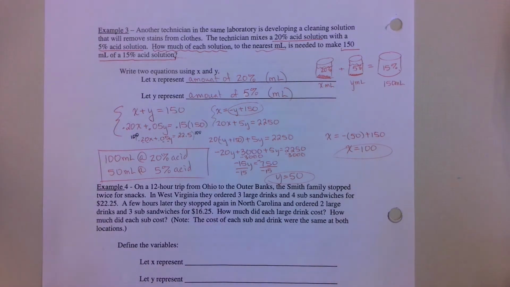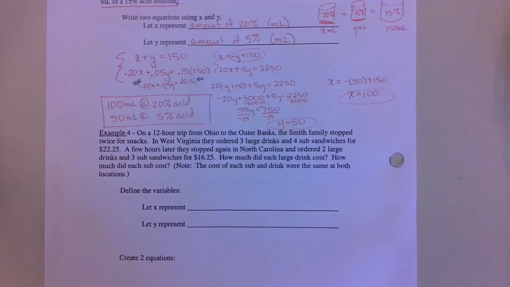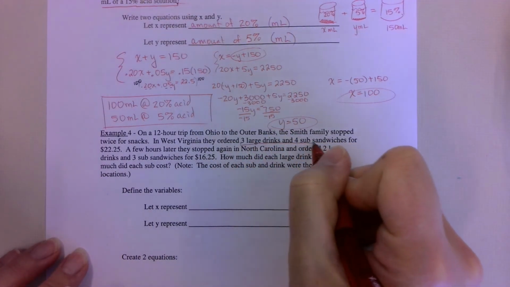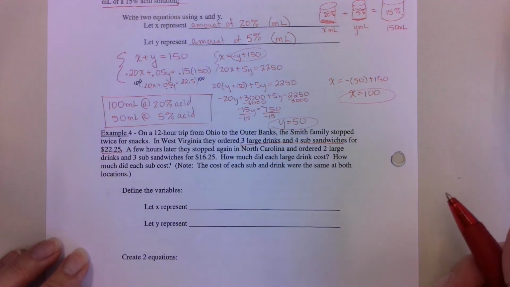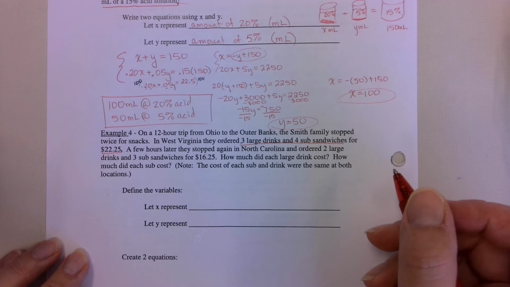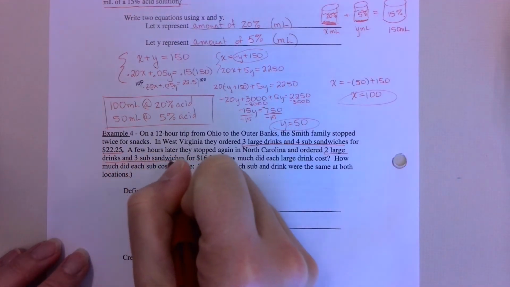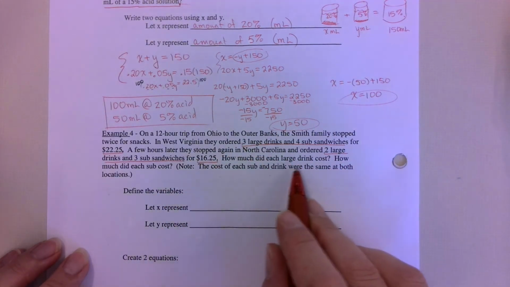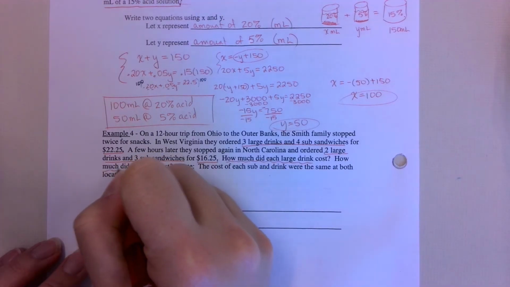So it doesn't matter that it was a 12-hour trip from Ohio to the Outer Banks. Doesn't matter that it was the Smith family, but it's all there. So they stopped 2 different times, and they ordered 2 different groups of things. So 3 large drinks and 4 subs, and the total was $22.25. And then they stopped again, and this time they ordered 2 large drinks and 3 subs. Okay, and the total was $16.25. So how much did each large drink cost? Right there. How much did each large drink cost, and how much did each sub cost?